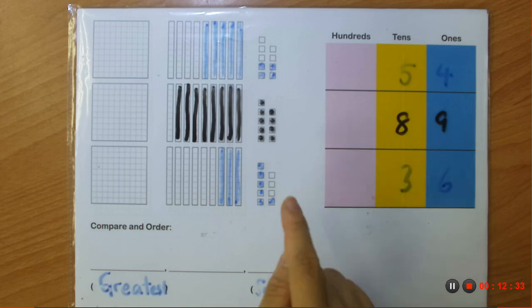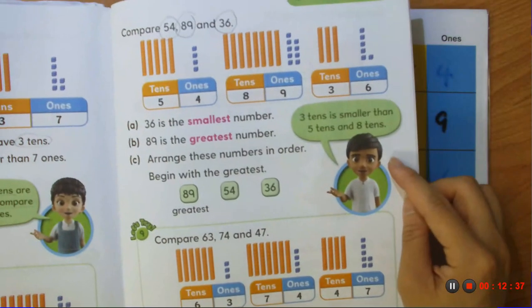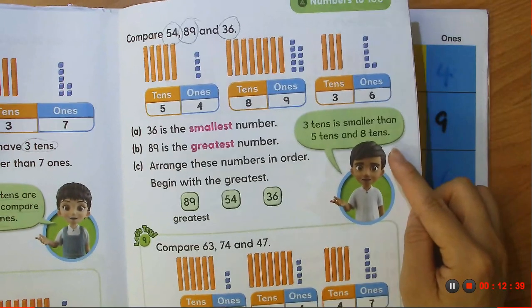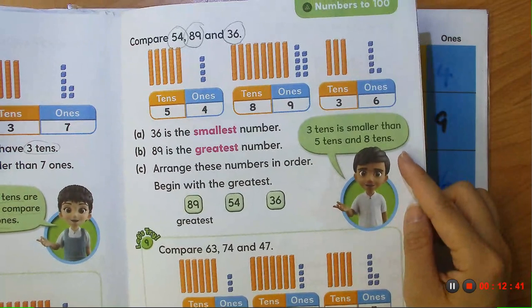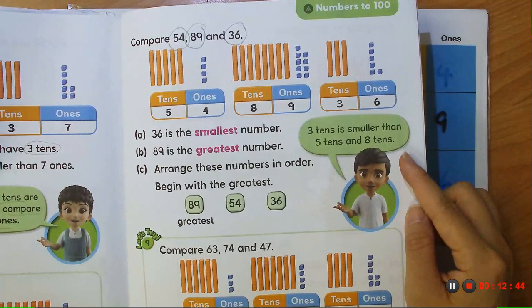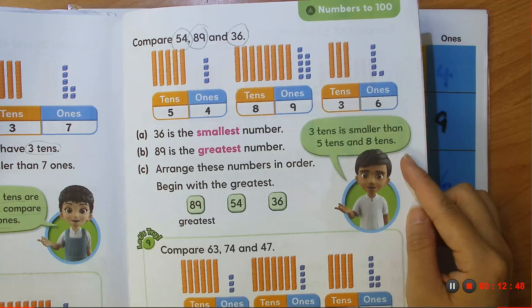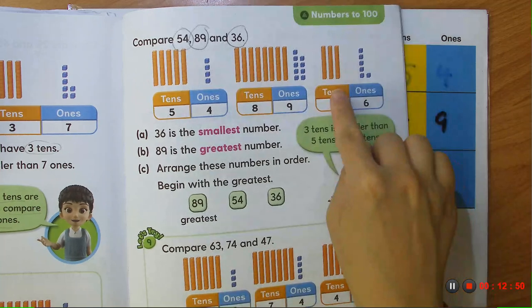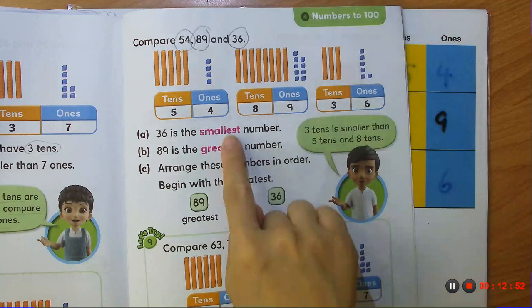Like our friend is describing here, 3 tens is smaller than 5 tens, and 3 tens is also smaller than 8 tens. So you can see that the number 36 will be the smallest number.